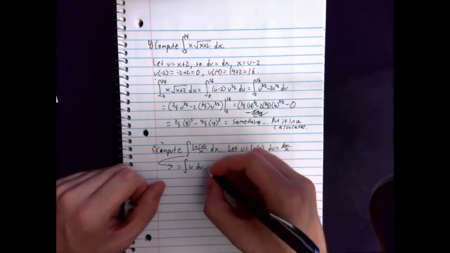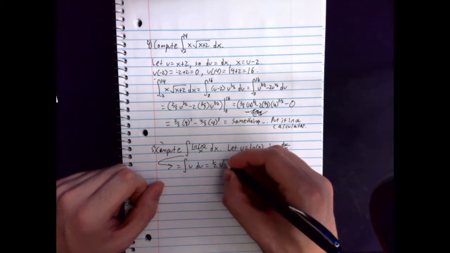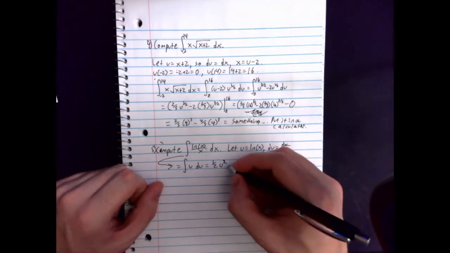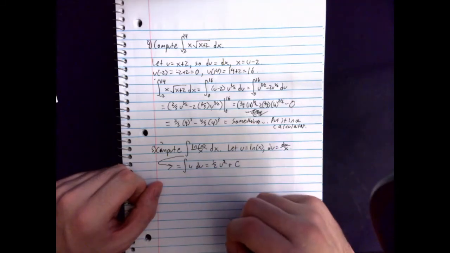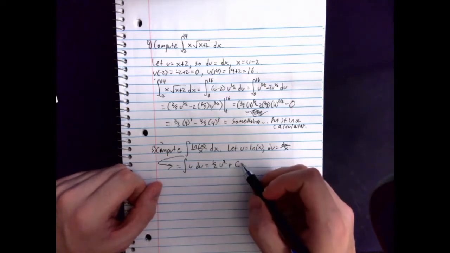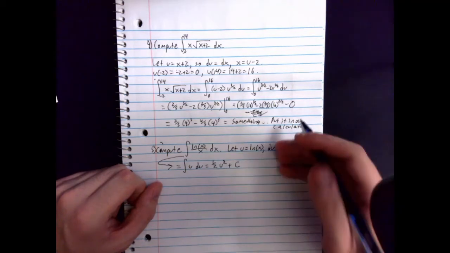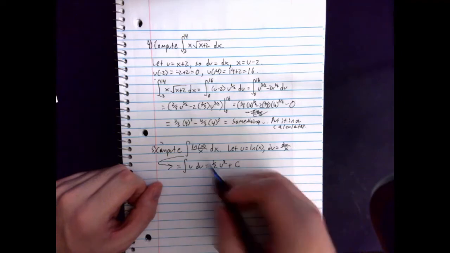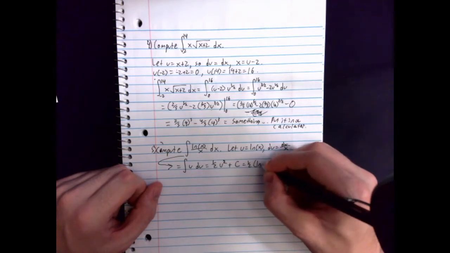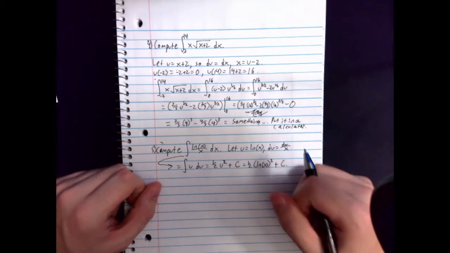Well, that's certainly easy to compute the antiderivative of. I just apply the power rule. But I'm computing a general antiderivative, so I need to add my constant c in there. And now that I've done this, all I need to do is replace my u with its definition, because we want to have our final answer in terms of x. So this is going to be 1/2 times the natural log of x squared, plus c.